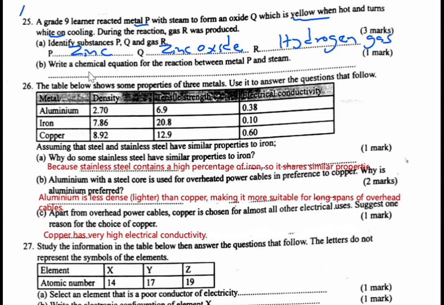So we're going to start with the zinc. The symbol for zinc is Zn, capital Z, small n, and it is a solid. So s for solid. When we react with the steam, which is water, H2O, we obtain zinc oxide. Zinc oxide is ZnO, which is a solid, plus the hydrogen gas, so plus H2 for hydrogen gas. So that is the chemical equation for the reaction between metal P and steam. We get that 1 mark.